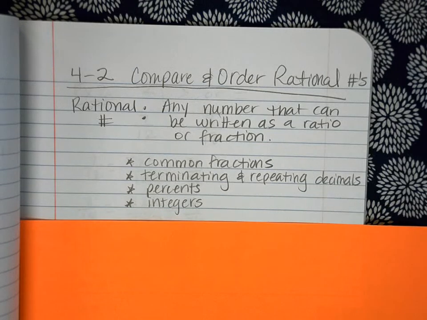Can anyone think of a number that's irrational? We'll do more of irrational numbers in 8th grade, but just curious. Anyone know of an irrational number? It's a very popular number. Pi. Good. Pi is irrational. It does not repeat. It does not terminate. Many crazy people have locked themselves in attics and basements for decades trying to figure out the last number of pi. No one's found it. It's irrational.